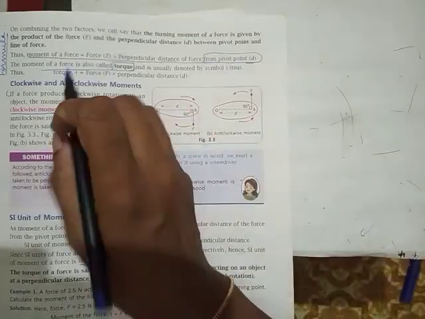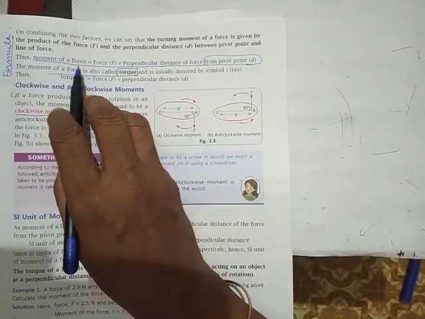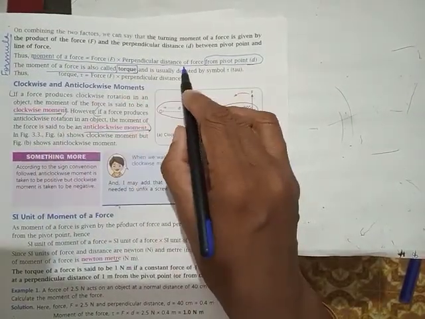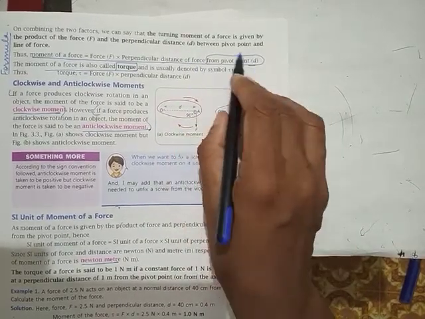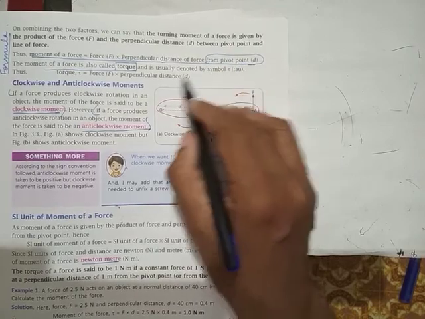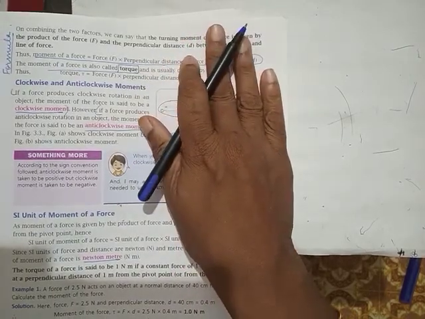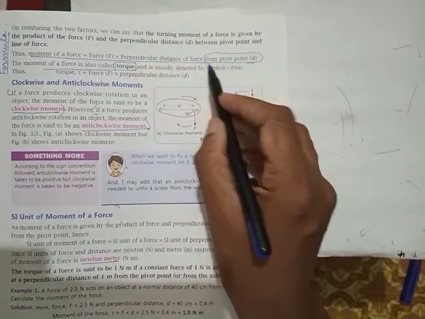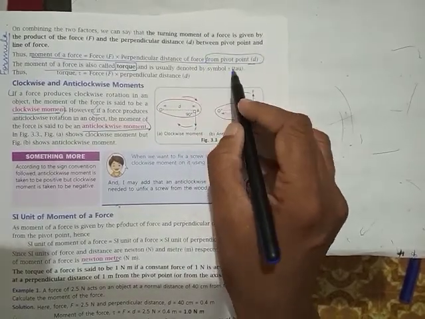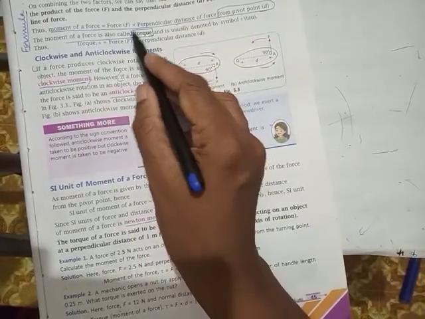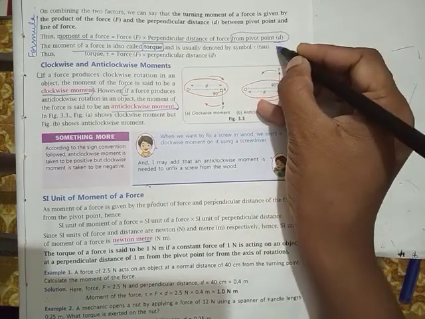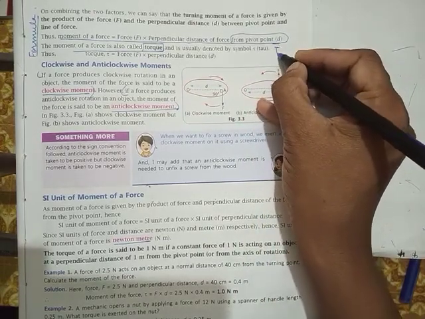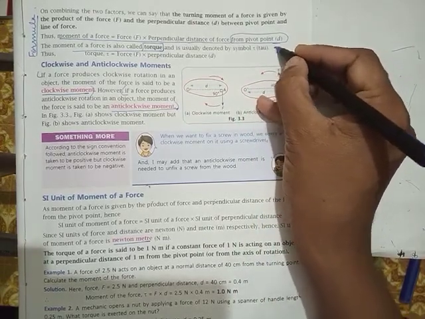Then come to the formula. What is the formula for moment of force? Force into perpendicular distance of force from the pivot point. As I told you, it's very important to write this. Sometimes many children just write perpendicular distance of force. No, it is important to write from pivot point. Now, moment of force is also called torque. The other name for moment of force is torque, and is usually represented by the symbol tau. It's a Greek alphabet.